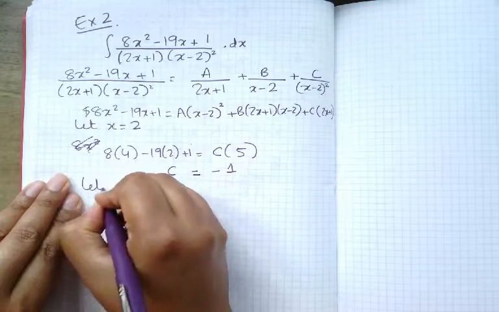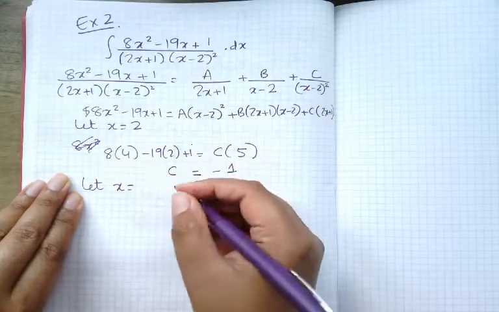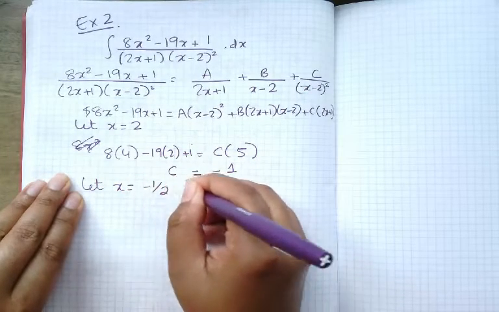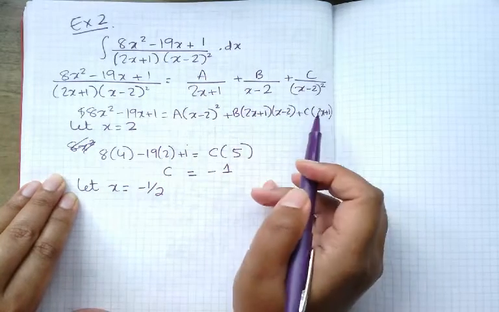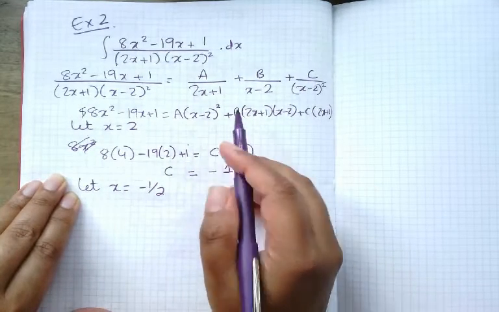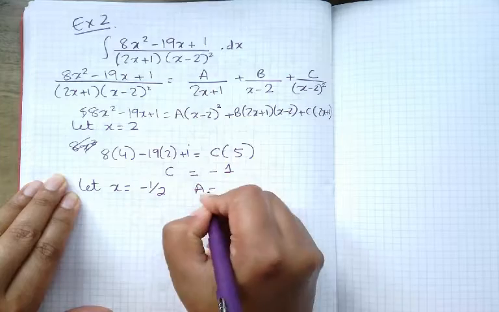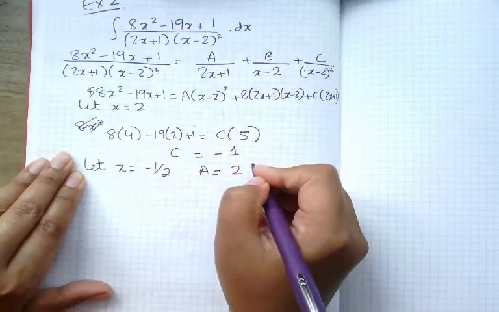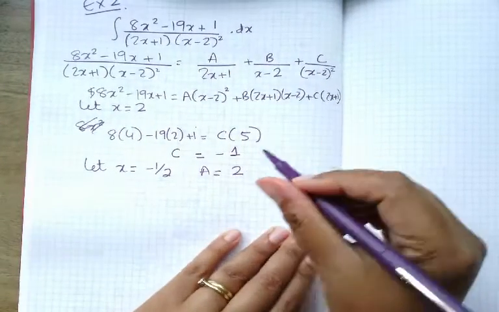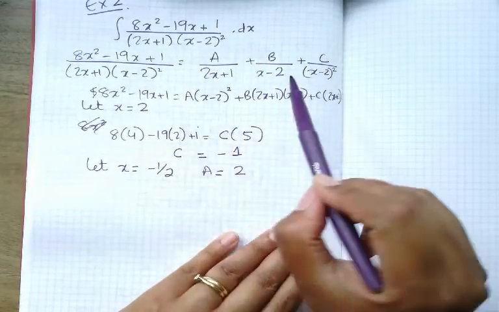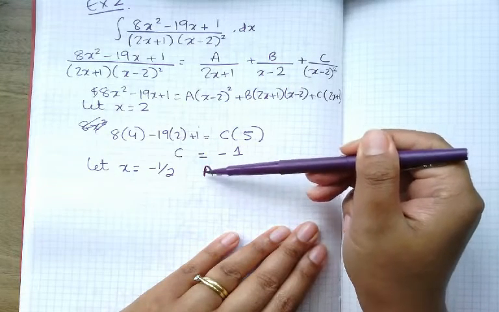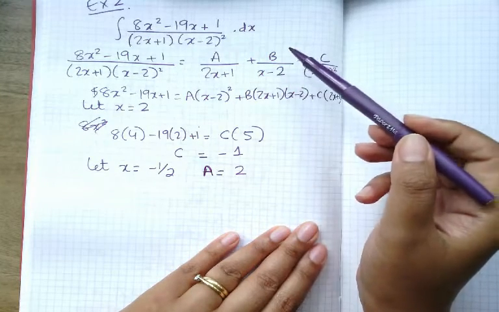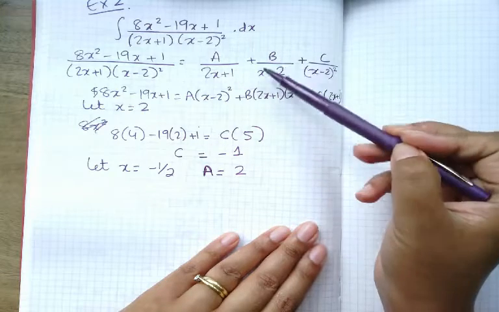Next, we are going to let x equal minus a half, because we want to get rid of B and C, and we will be getting A. If we did that, then our A is going to be 2. I'm not going to do that for you. Now for these repeated types of partial fractions, you have to think about one more substitution that will get us to B.